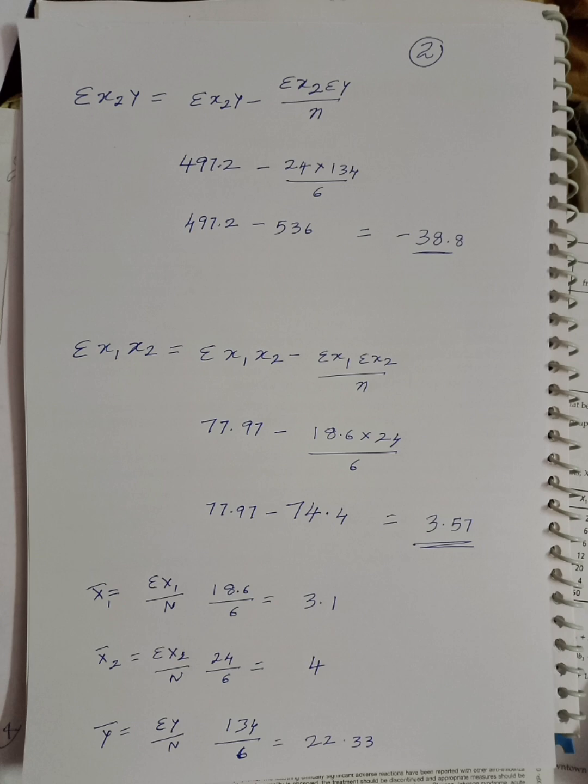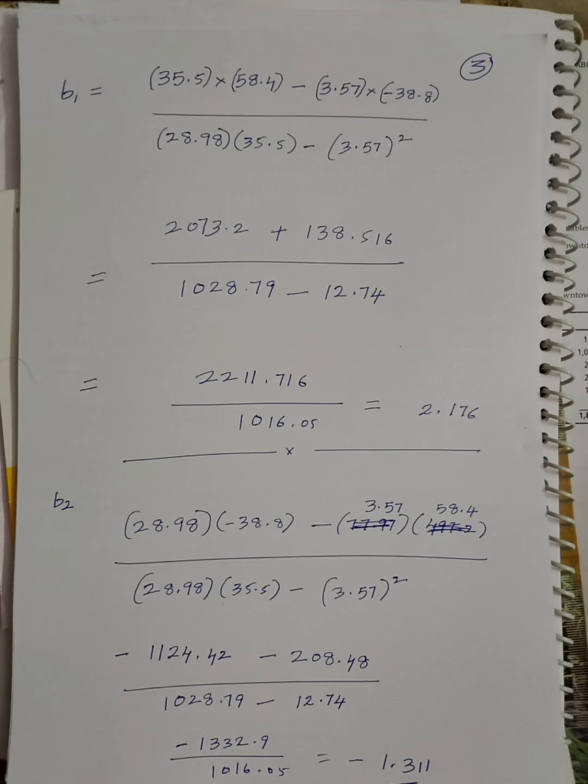See, my dear students. Then what we need to do is get the values of b1 and b2. How to get b1 and b2? Here we have to substitute whatever calculations we have done separately. See, the b1 formula is already there, sigma x2 square into sigma x1y minus, likewise. When you substitute the values, you are going to get the value of b1 and also the value of b2, my dear students.